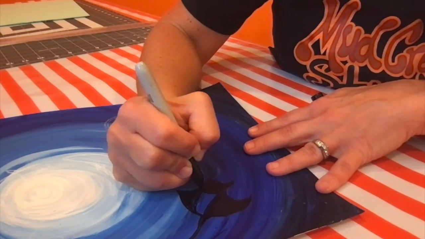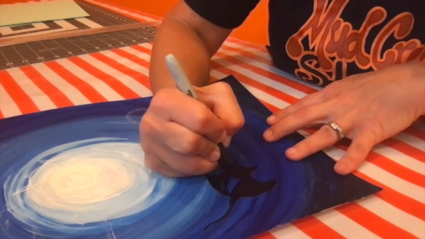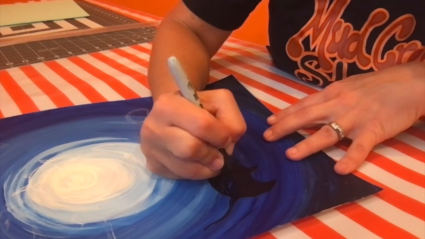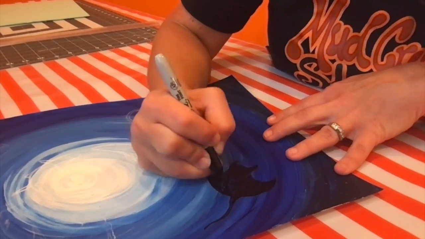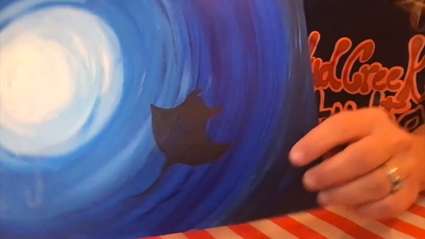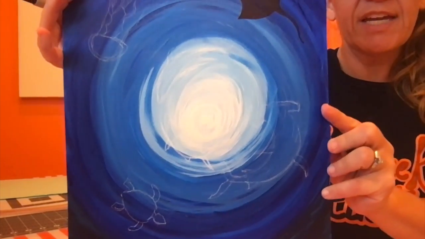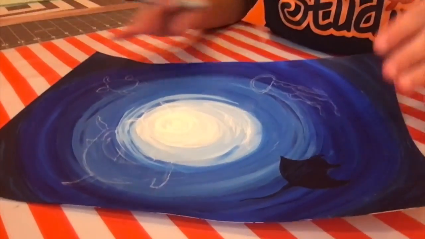And again, I'm just going to trace that shape till I get all the way into the center. And if you have a few little spots, I'm just touching up. Okay, so you should now be able to see the silhouette of my stingray. See that right there? Okay, so I'm going to continue to just trace around my objects and color them in with Sharpie.